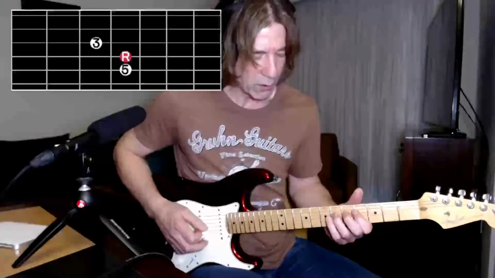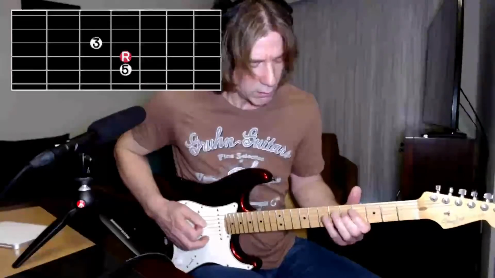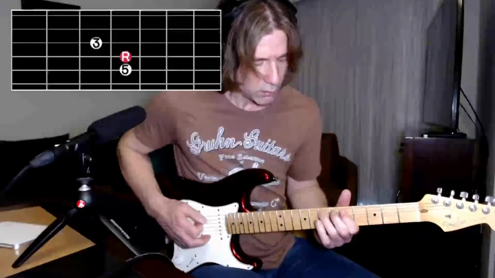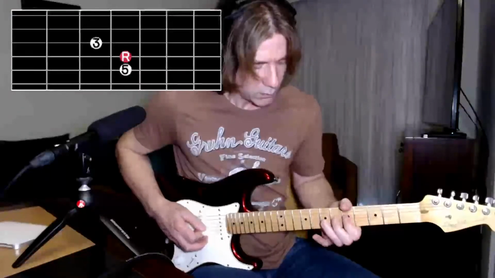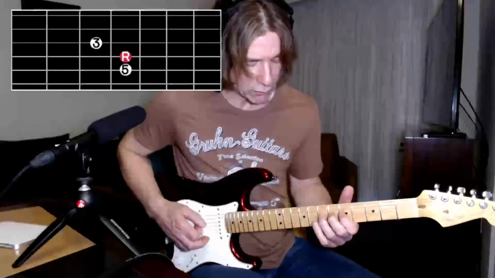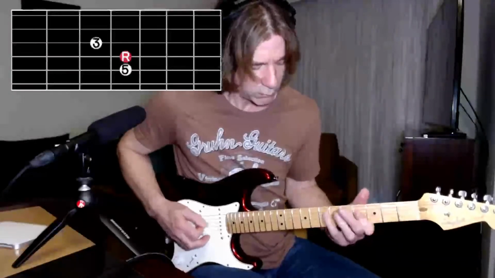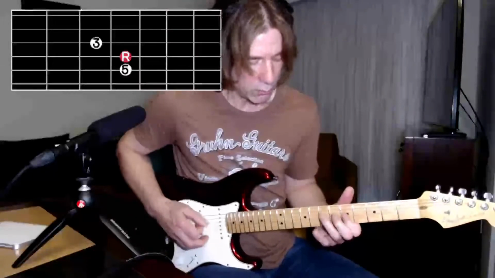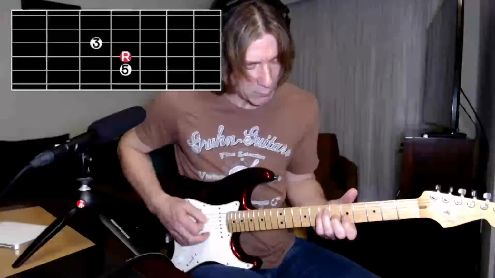Regular major, or make it minor. Or make it diminished. Back to major. All within the shape.